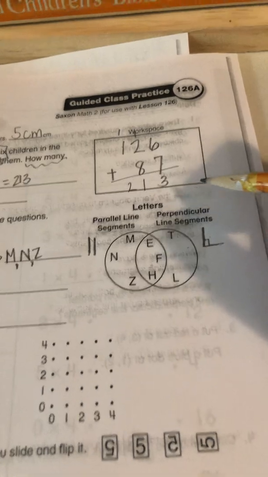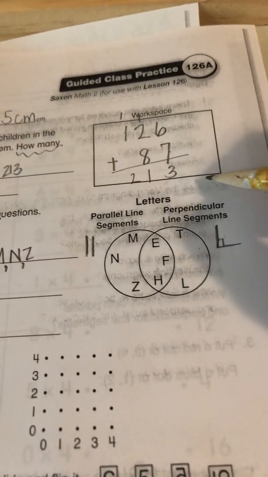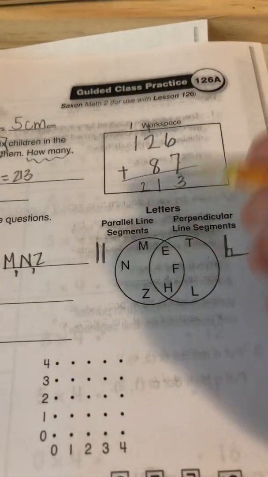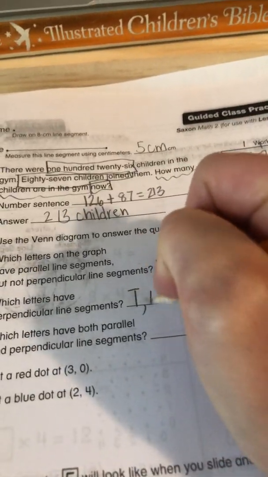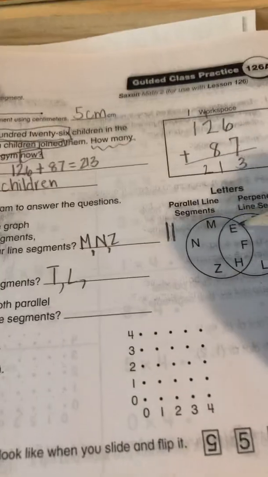Okay. Now, which letters have perpendicular line segments? Now, because it asked me which letters have perpendicular line segments, I'm going to start here. I know T and L do, but I also have to count these ones in the middle of my Venn diagram.